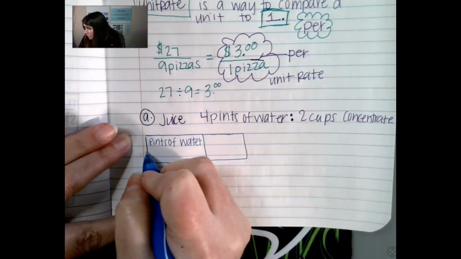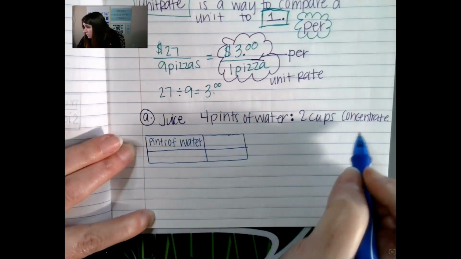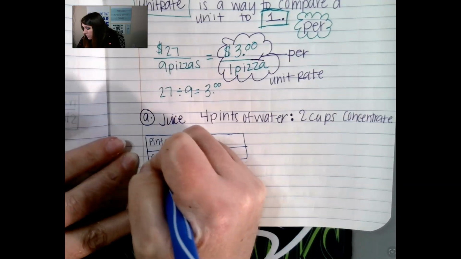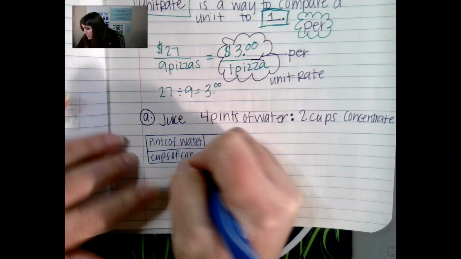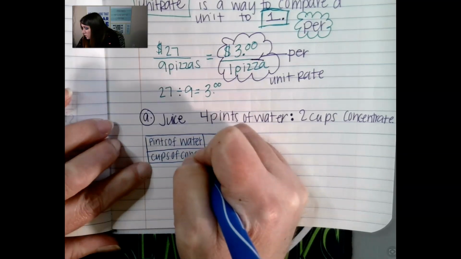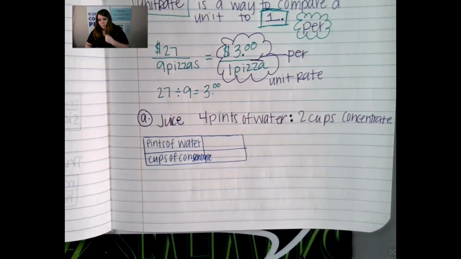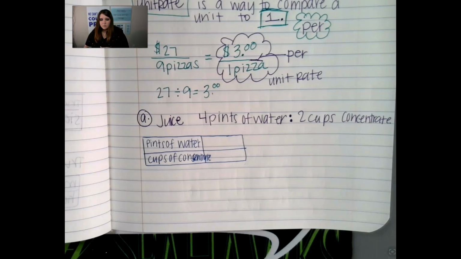Because the 1 is always on the bottom and we're looking at per cup of concentrate, concentrate has to go on the bottom, because we wanted cups on the bottom. Concentrate. I can't concentrate right now while I'm talking. Okay, and I spelled it wrong. Which way is it, Miss Leonard? It's with the C. Concentrate. I didn't make my box big enough, sorry.